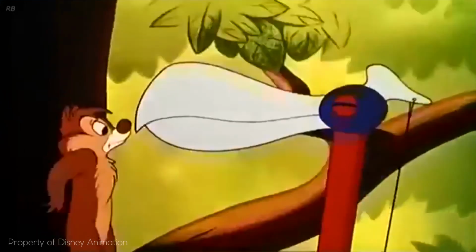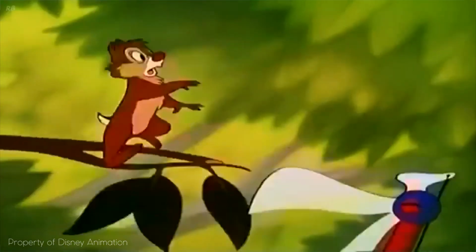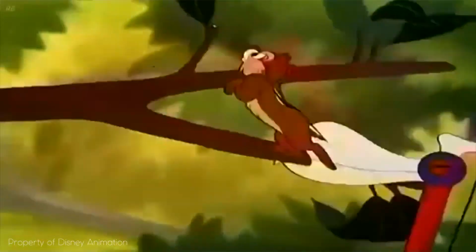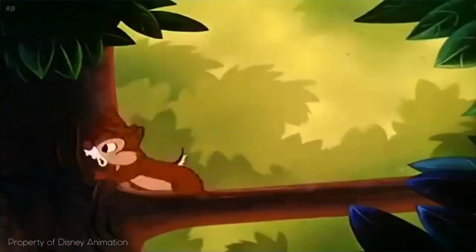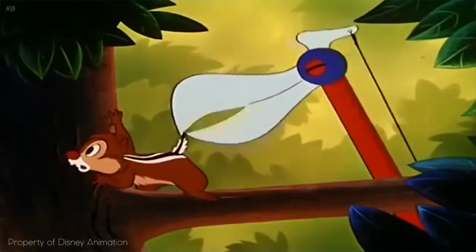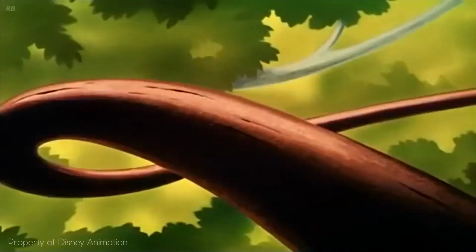But if I'm like a squirrel and I have to be quick, then what I'll say is we need quicker timing on that squirrel. So that's how the language of animation works out to be. I hope this clears up the principle of timing for you.